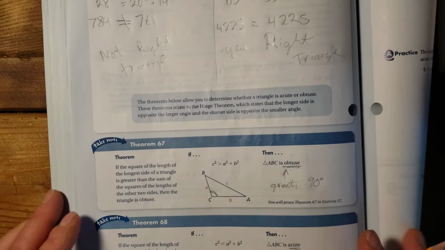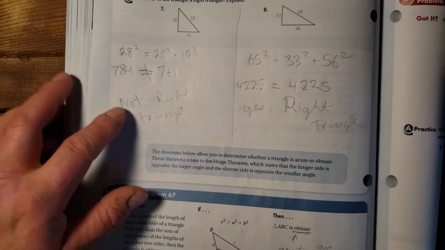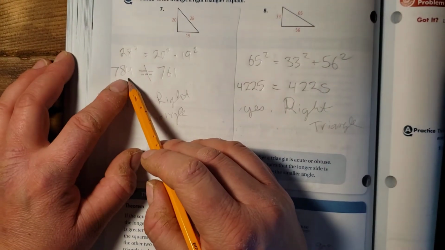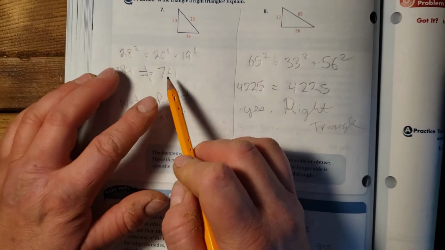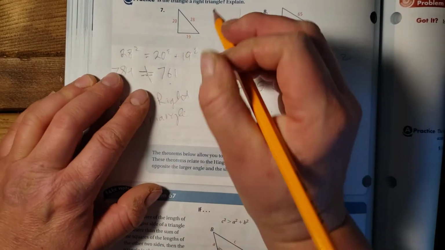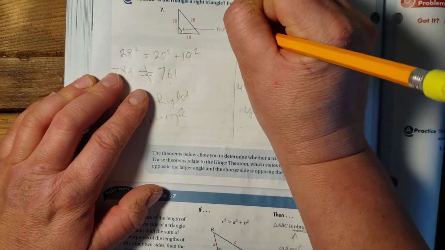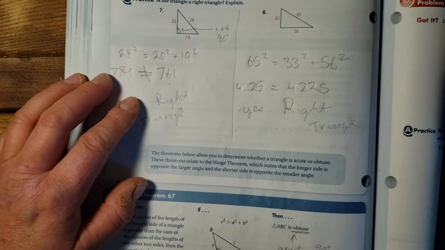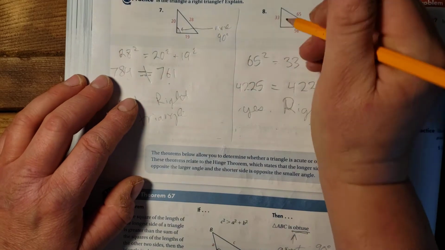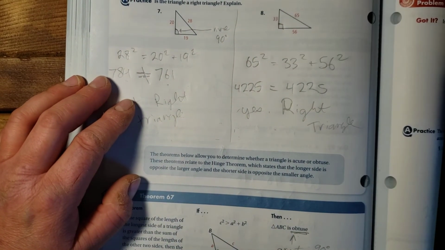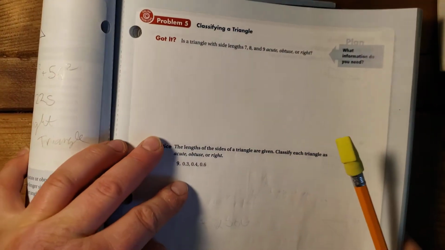Up here, as we did one of the problems a minute ago, we found that for this triangle, c squared was bigger than the two legs. That means that this angle is actually going to be more than 90 degrees, right? This was a right triangle, so it's not really important. We can actually draw that in a few. All right, so I'm going to turn the page.